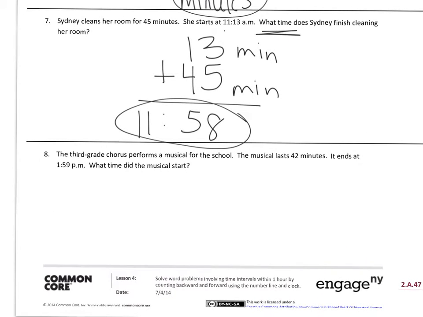The third grade chorus performs a musical for the school. The musical lasts 42 minutes. It ends at 1:59 p.m. What time did the musical start? So if I'm trying to figure out a start, that means I'm going before, so I'm going to have to subtract because I want a number that's earlier, that comes before the number that I have. So subtraction, I need to start with the bigger number.